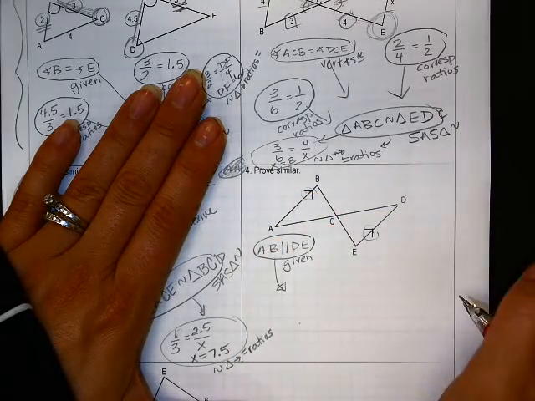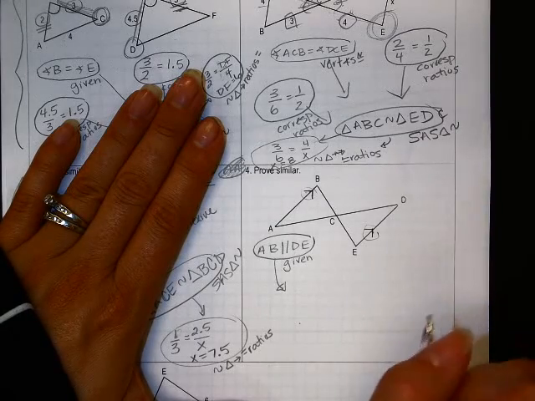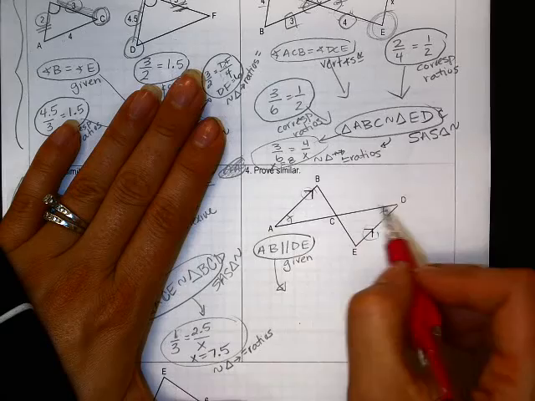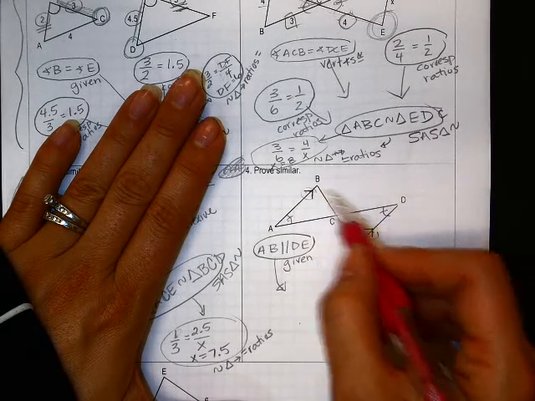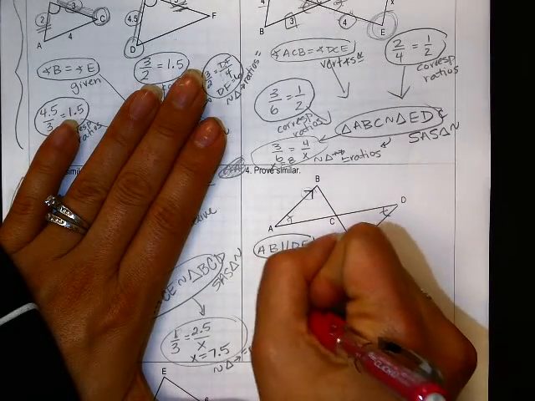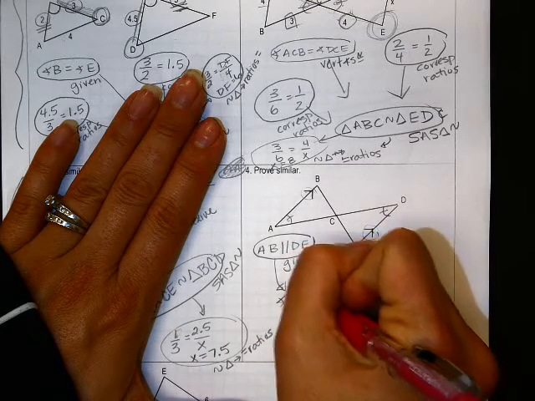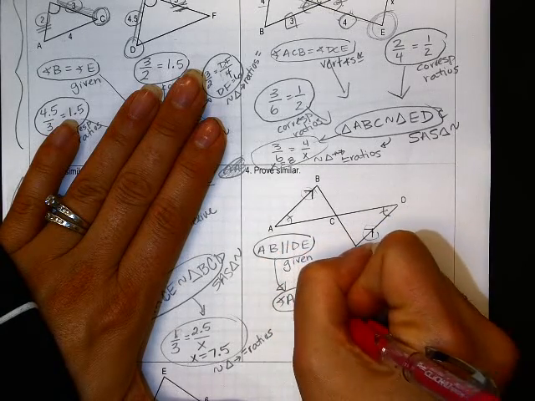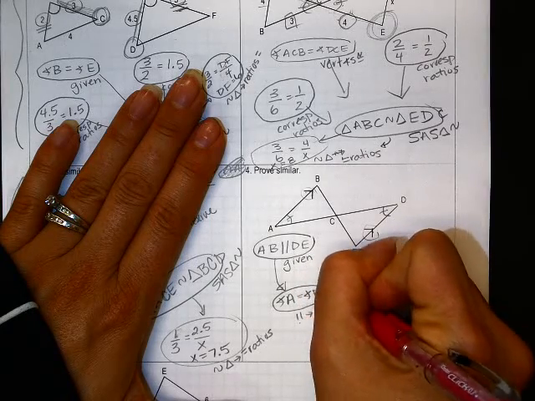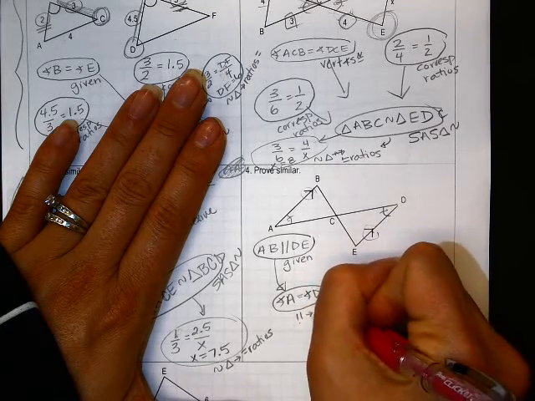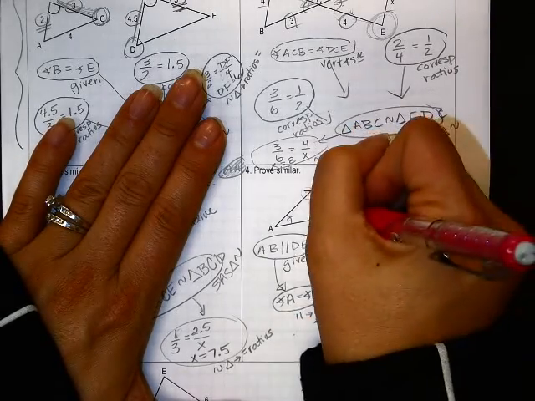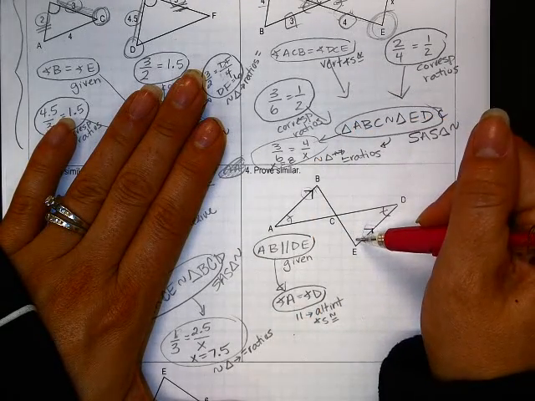And you're going to need at least one angle from those. So you can choose to do A and D for alternate interior, and or you can choose to do B and E. I'm going to do A and D. Complete reason. And again, you could do these guys for the same exact reason.